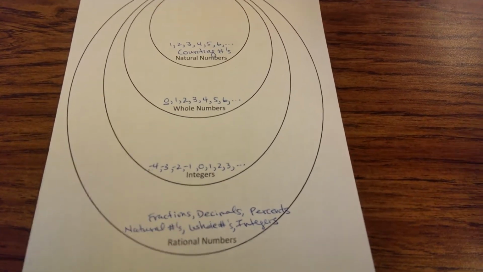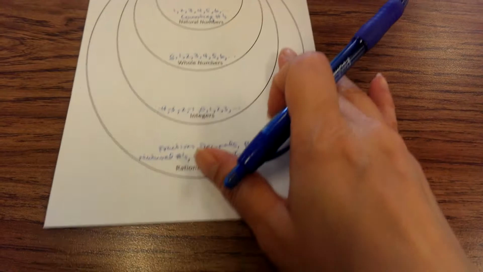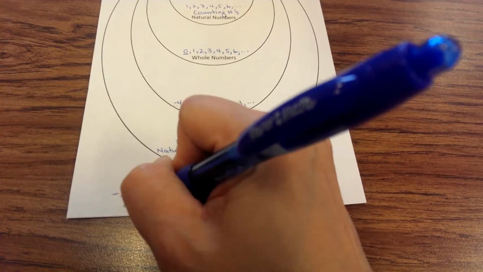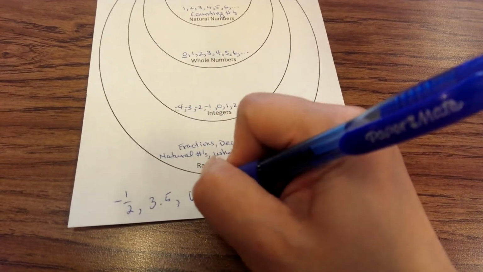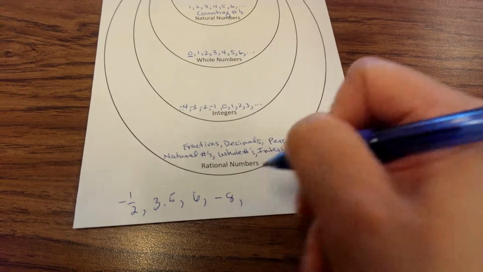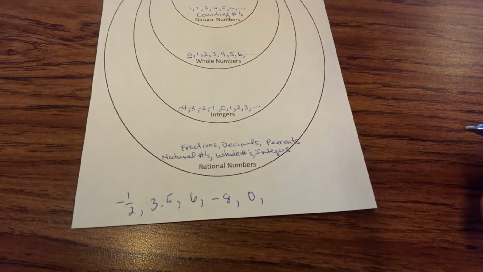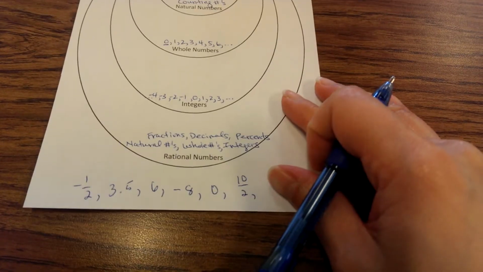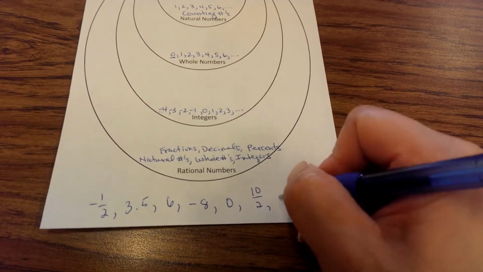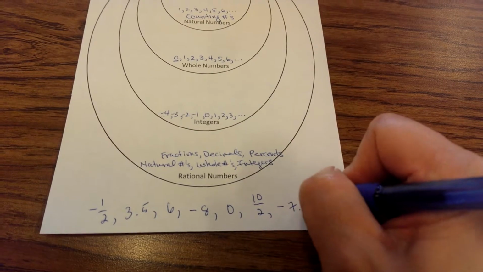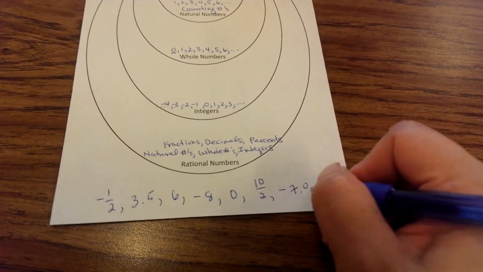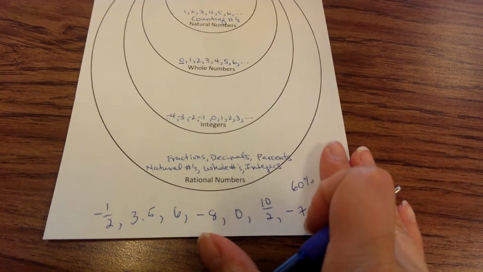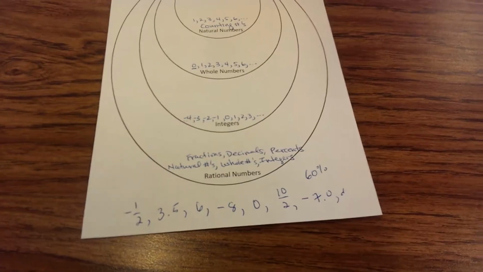So let me give you some numbers, and you decide where we should put them. So let's say I have negative half, 3.5, 6, negative 8, 0, 10 over 2, okay, and negative 7.0. Oh, let's do one more. Let's also do 60% here. All right. So let's put each of these numbers in the right category.